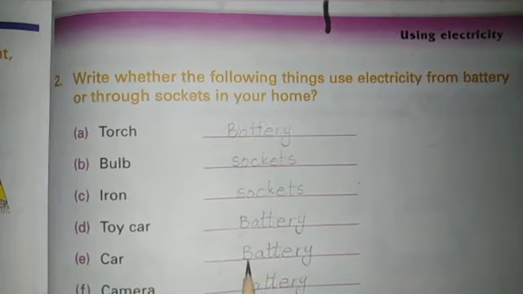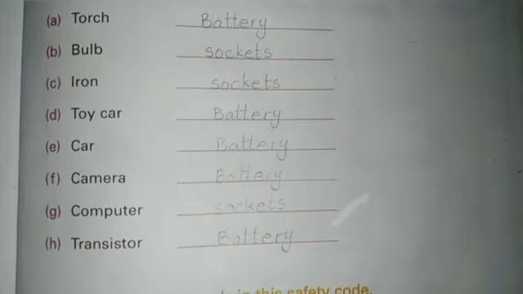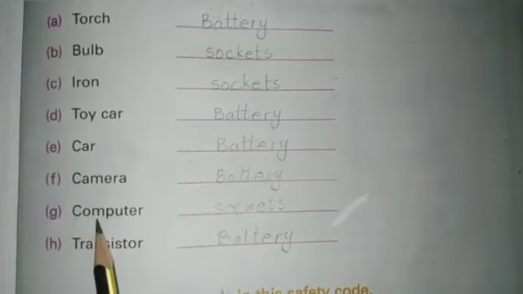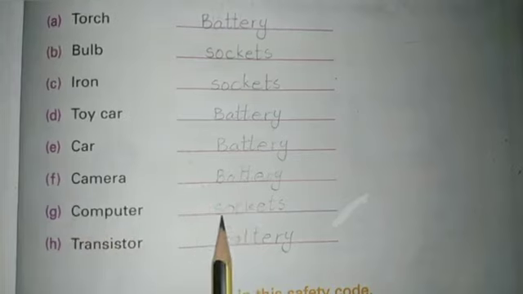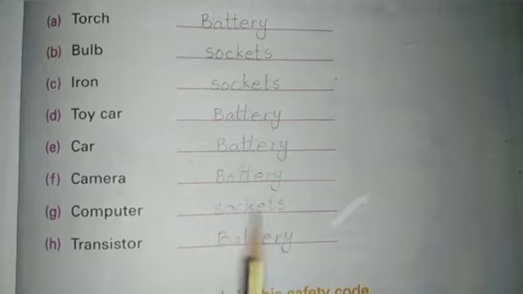Again write the spelling of battery, B-A-T-T-E-R-Y, battery. Part F, camera. A camera gets electricity by the help of battery. Part G, computer. A computer gets electricity by the help of sockets, S-O-C-K-E-T-S, sockets.